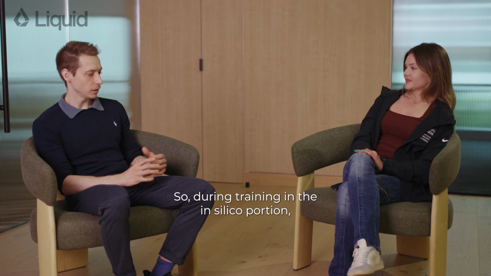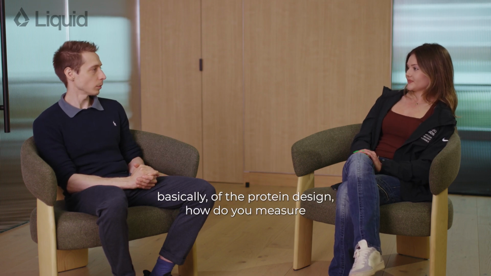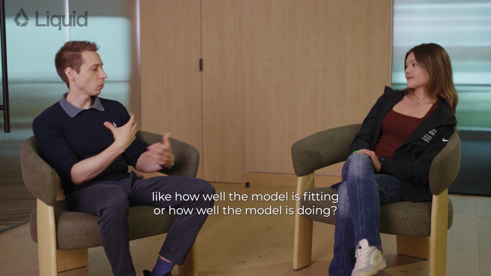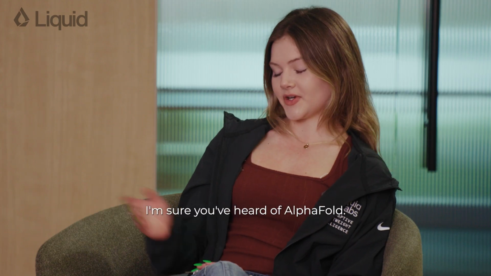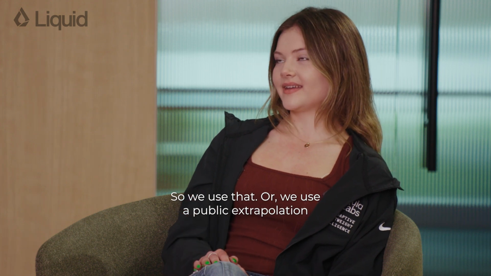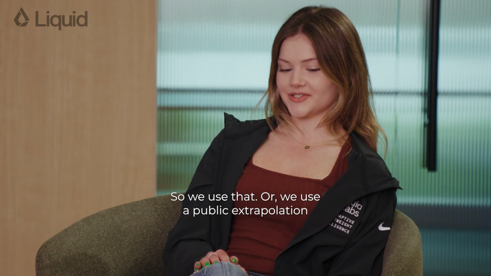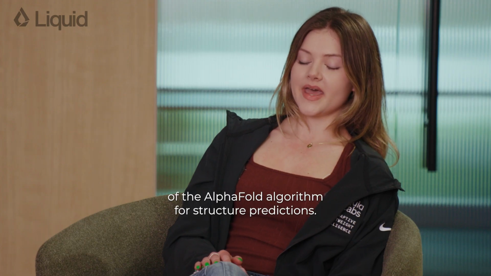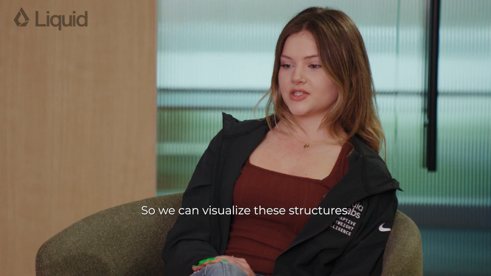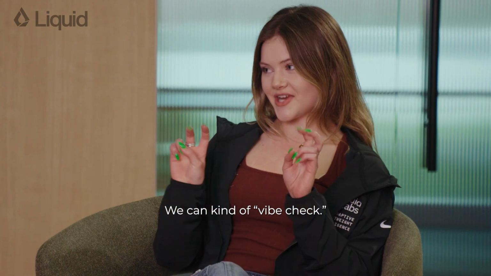So during training, in the in silico portion of the protein design, how do you measure how well the model is doing? I'm sure you've heard of AlphaFold. We use a public extrapolation of the AlphaFold algorithm for structure predictions, so we can visualize these structures. We can kind of vibe check.